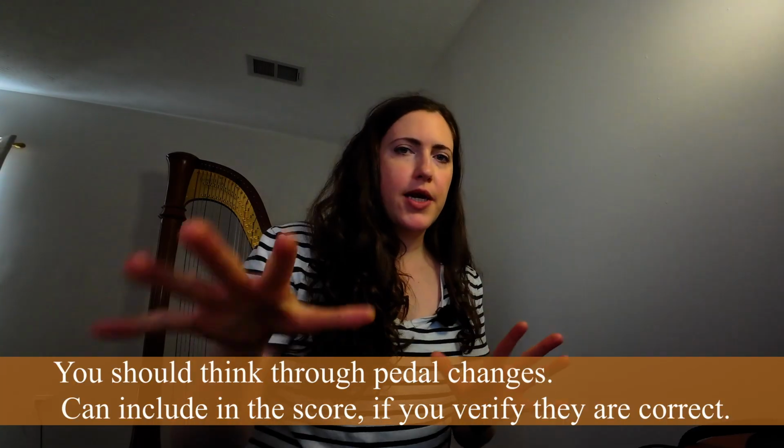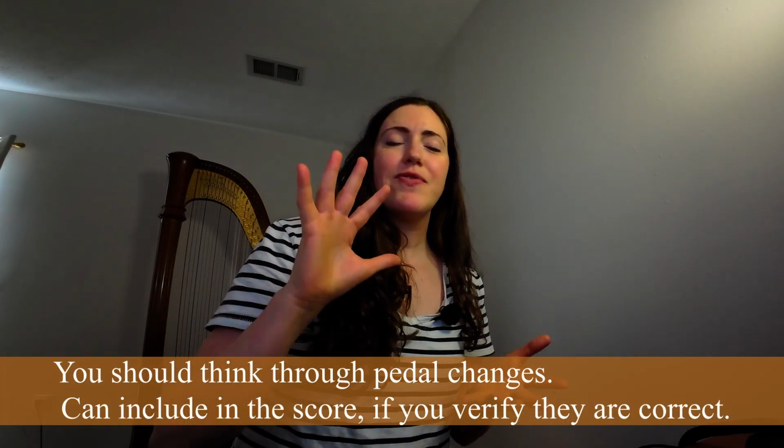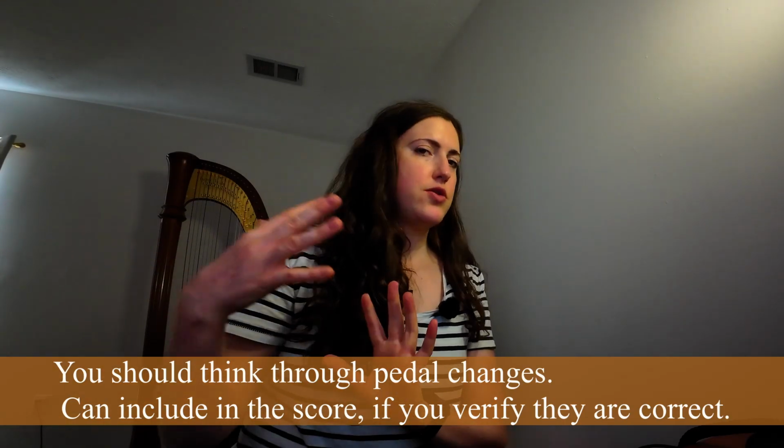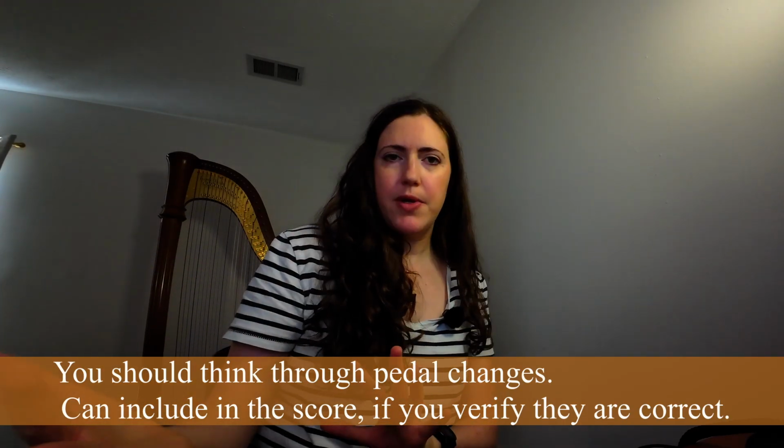Now, the big controversy is whether or not you should actually include them in the scores. There are some harpists who feel very strongly that they want to write in their own pedal charts and pedal markings. Other harpists feel that the composer at least should be thinking them through to ensure that it's playable. If you're not thinking about pedal changes at all, the odds of writing something that's completely unplayable go up astronomically. My personal opinion is that you should be thinking through them, marking them in the score, and then if you have the opportunity to have a harpist double check them and know that they're accurate, it is helpful to go ahead and put them in your part.